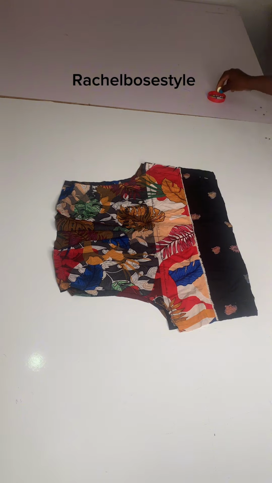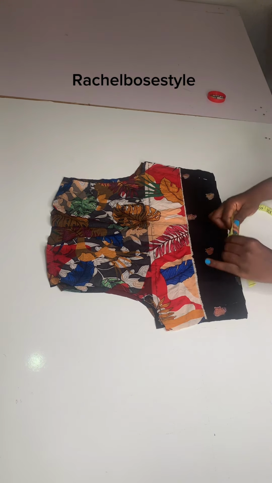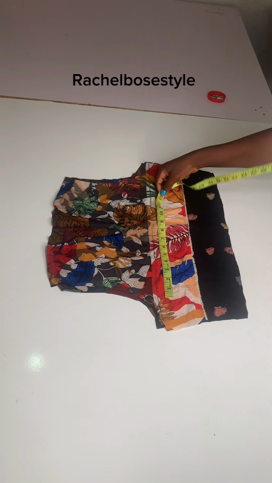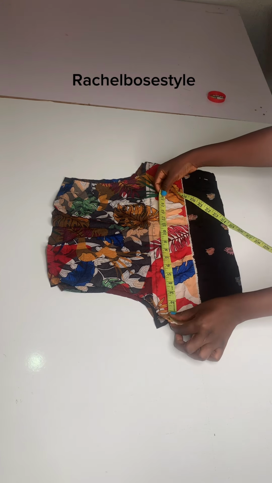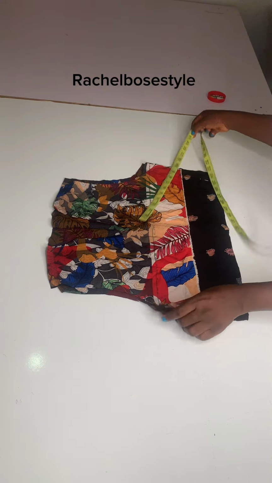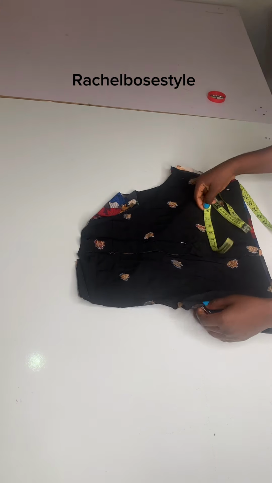Now I'll take my measurements, my bust measurement. Now we are dividing by 2, not by 4. My bust measurement is 36. Divided by 2, I have 18. So I'll be taking this from the back part.